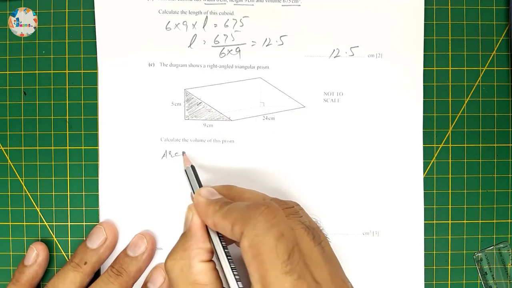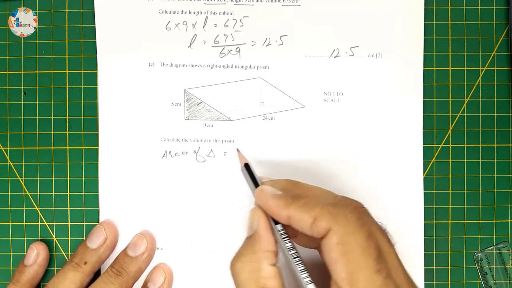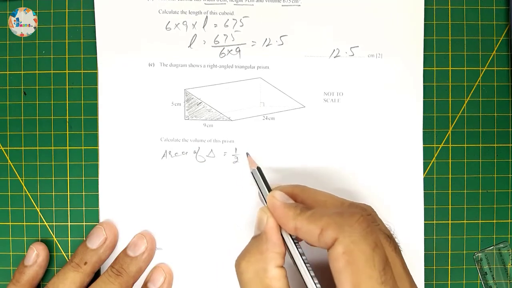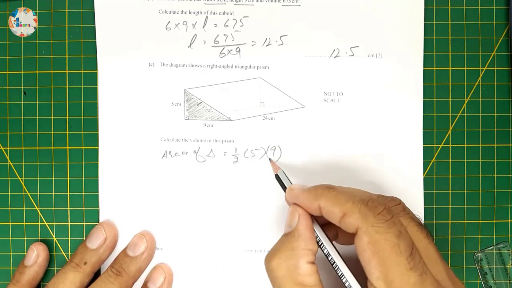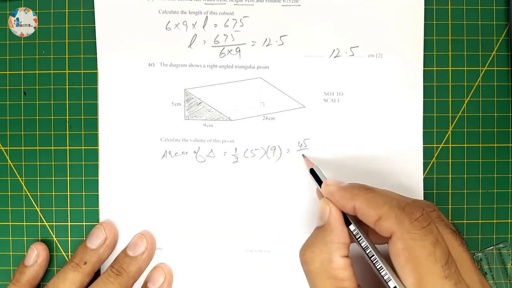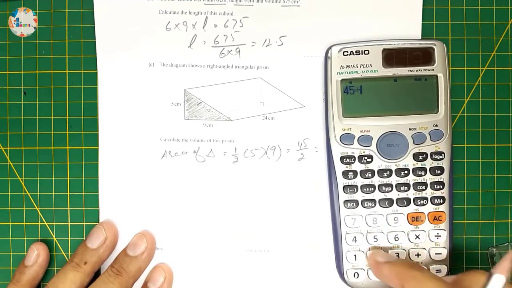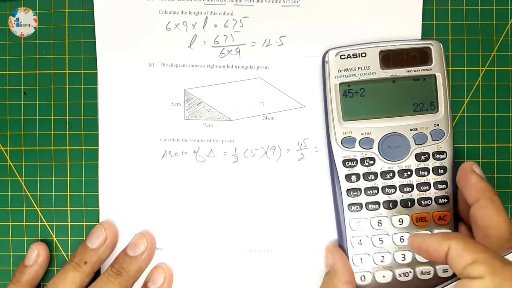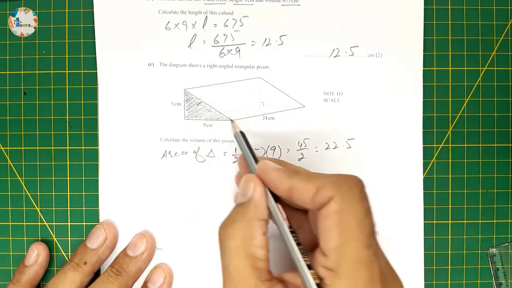So we can write area of triangle, which is equal to 1 by 2 into base into height, and this will be 45 by 2, which is 45 divided by 2, will be 22.5. So 22.5 is face area of this triangle.